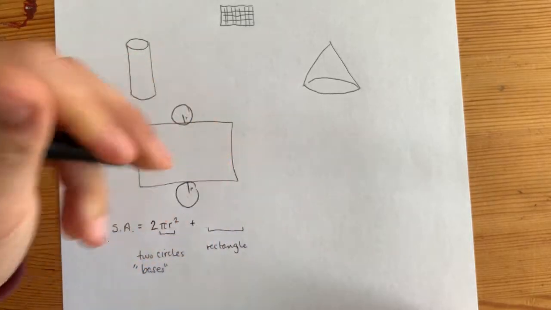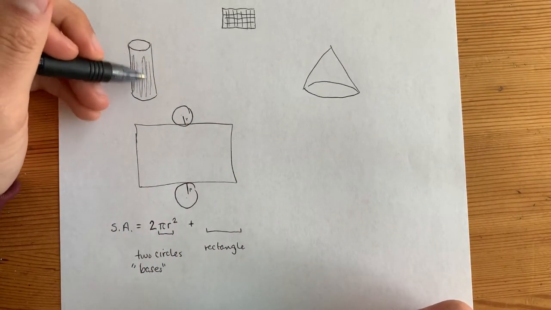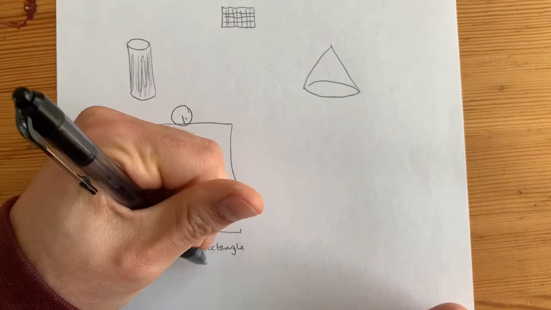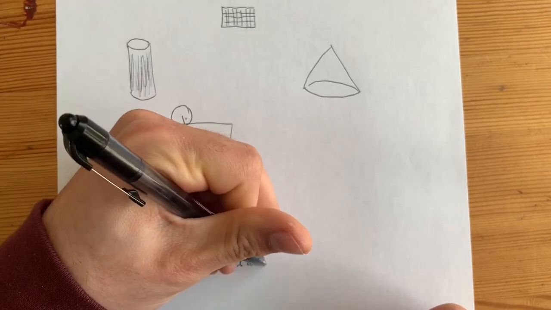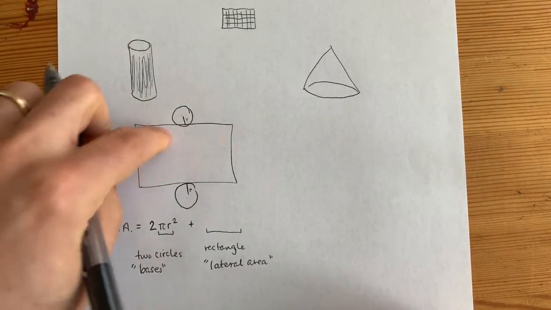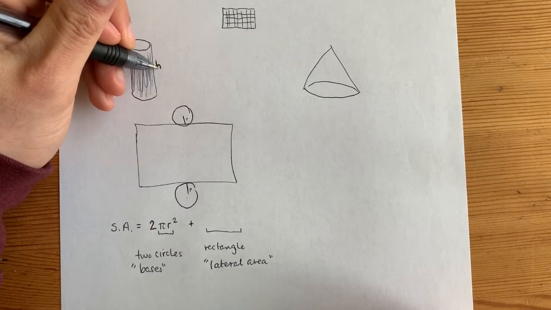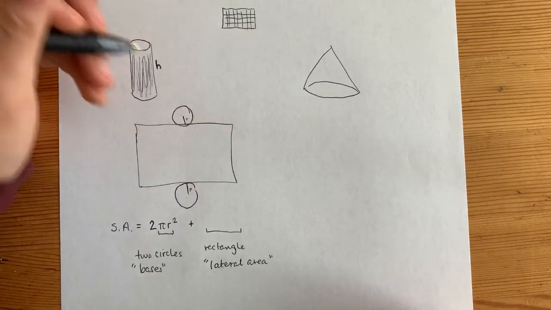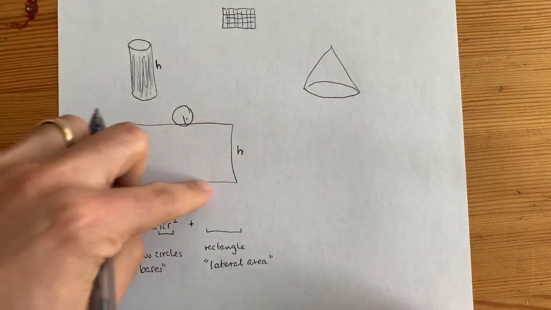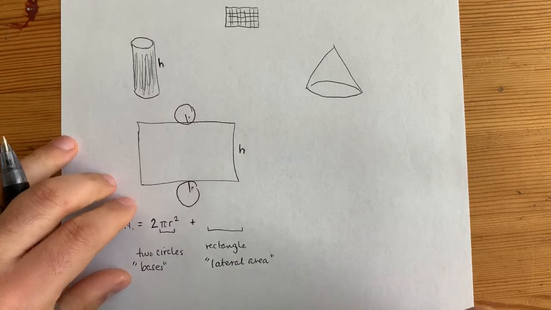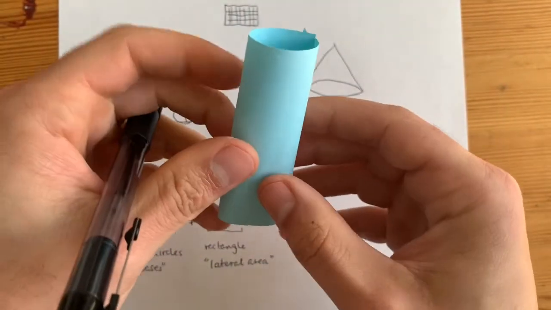What that rectangle is called is the lateral area, the area going from base to base. So how would we find this here? Well, we would need the height of this cylinder. So the height is needed there. And then we need to know the base. But the base is not flat to begin with. Originally it was rounded like this.